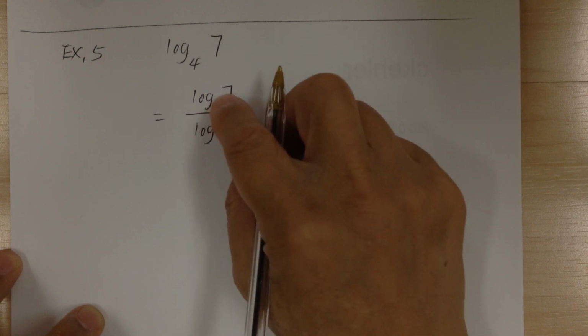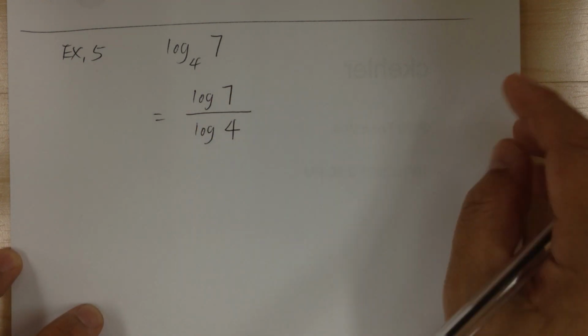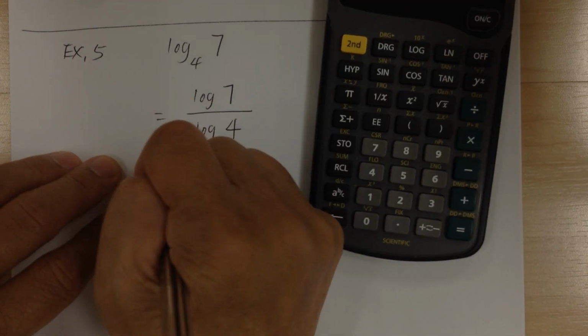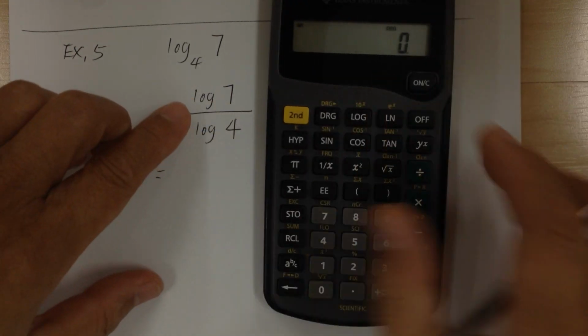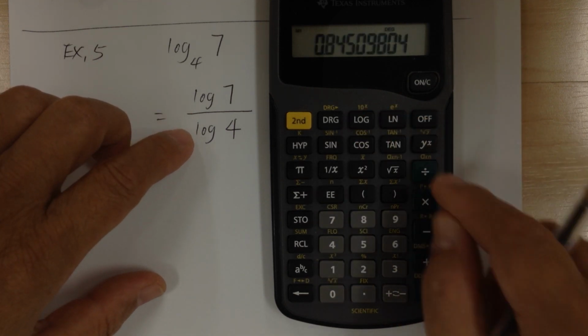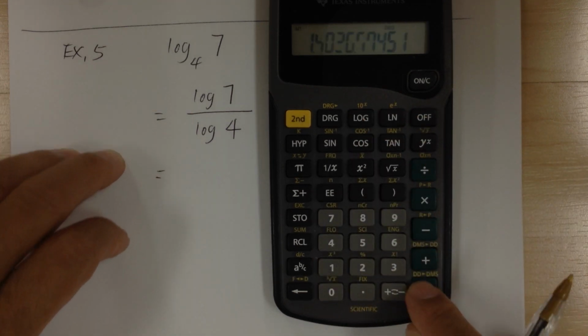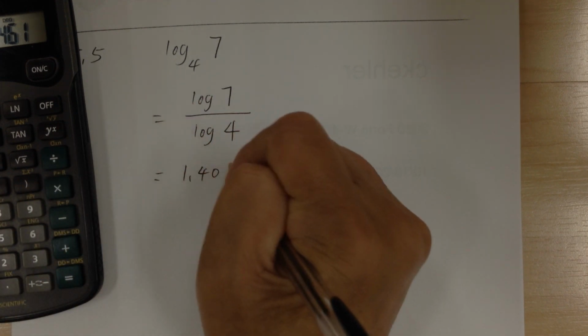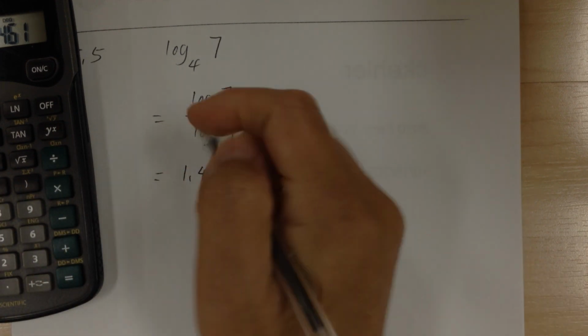And again, you can use any base, but since we're going to use calculator, we have to use base 10, okay? So now you're ready to calculate. So you go 7 log divided by 4 log, push equal, and this will give you 1.404, okay? And that's it.